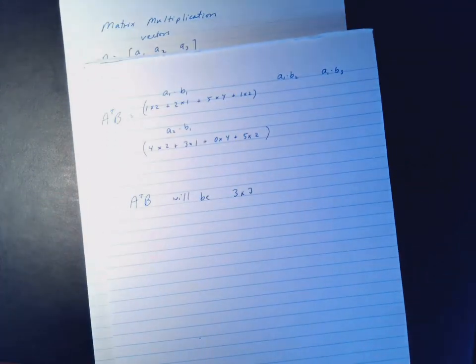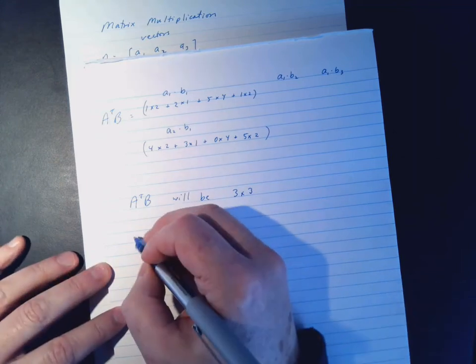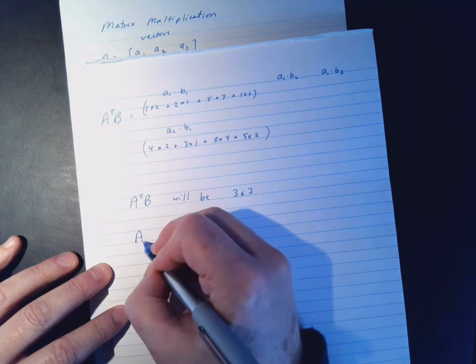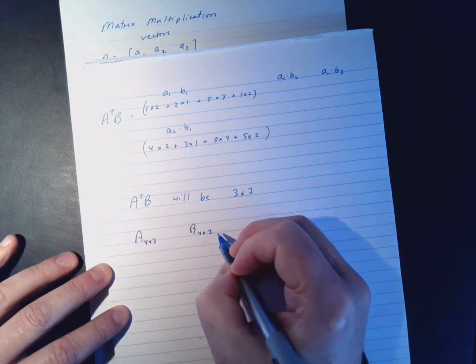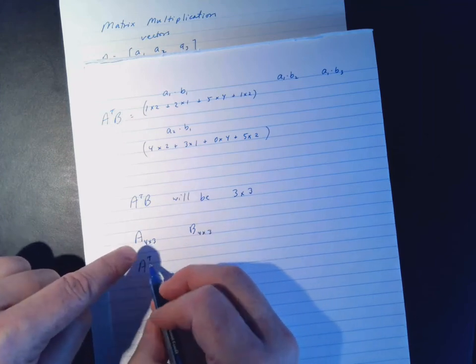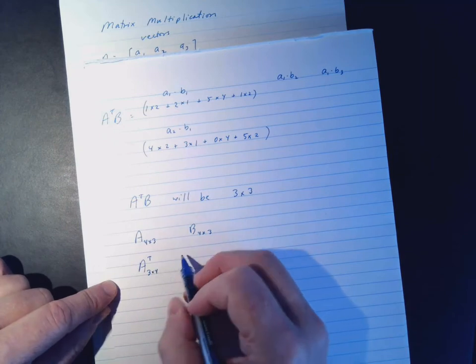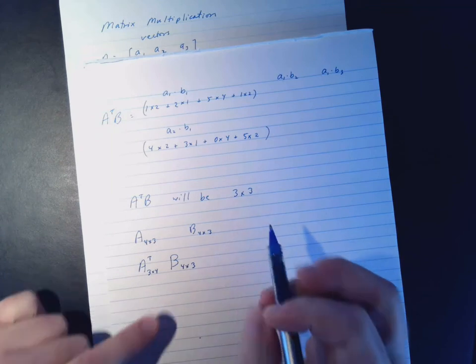And there's a simple way of predicting what the dimensions of the matrix will be. Remember, A is 4 by 3, and B is 4 by 3, and A transpose, since we've reversed the rows and the columns, is 3 by 4, and B is 4 by 3.